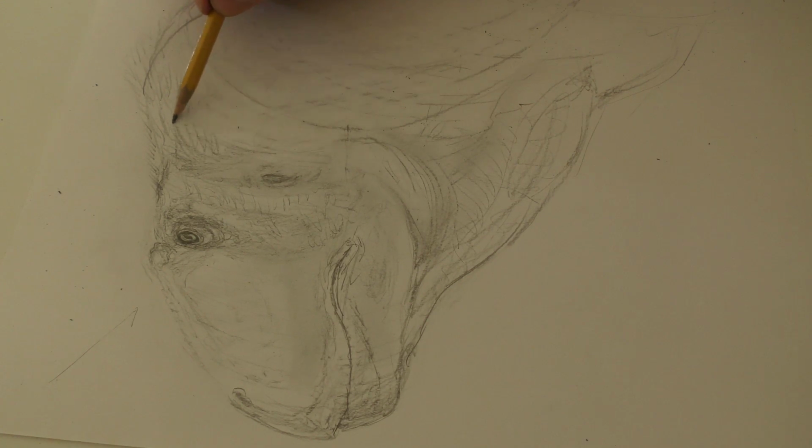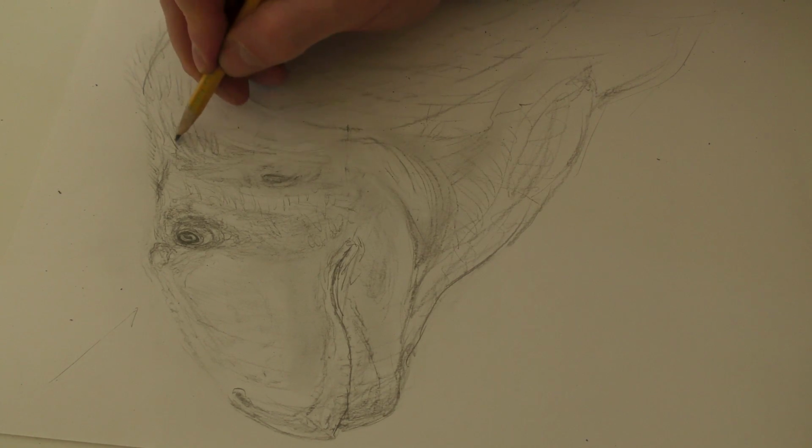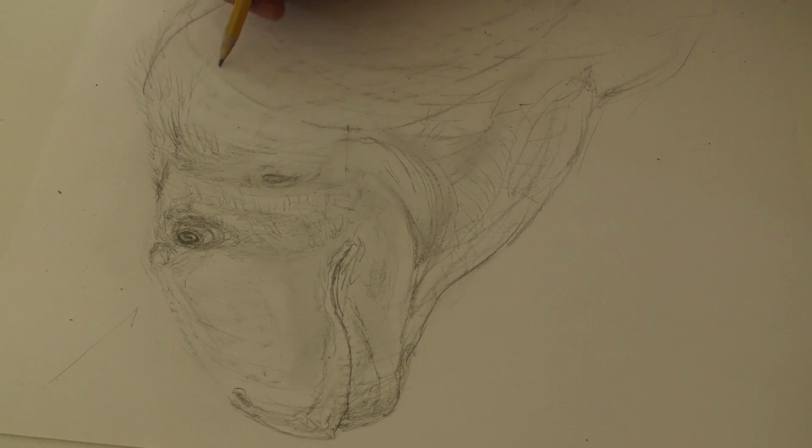So if the neck's bulging up here, my feathers or scales are going to orient this way, and then as I come down the back of the neck, they're going to orient this way.